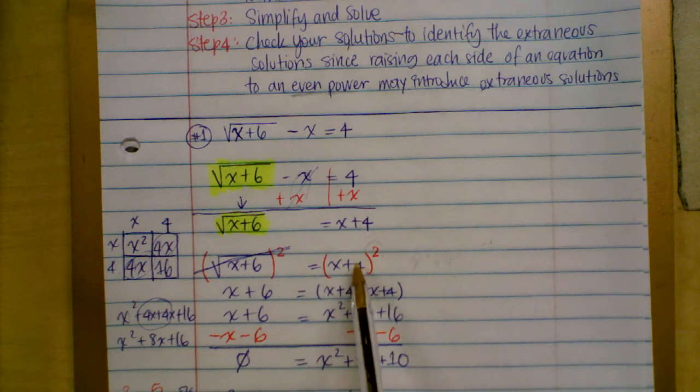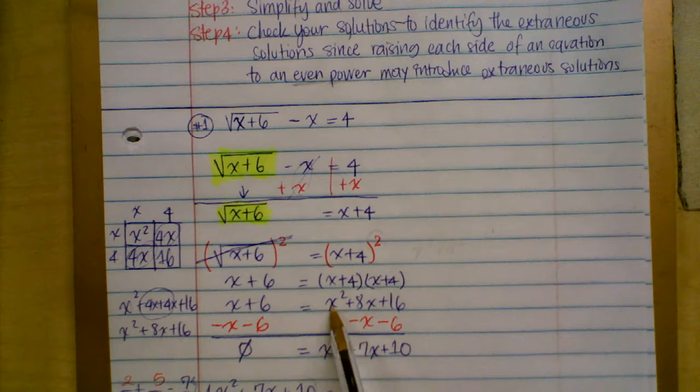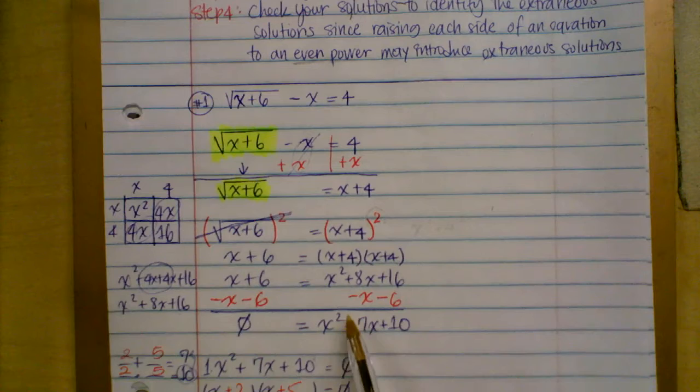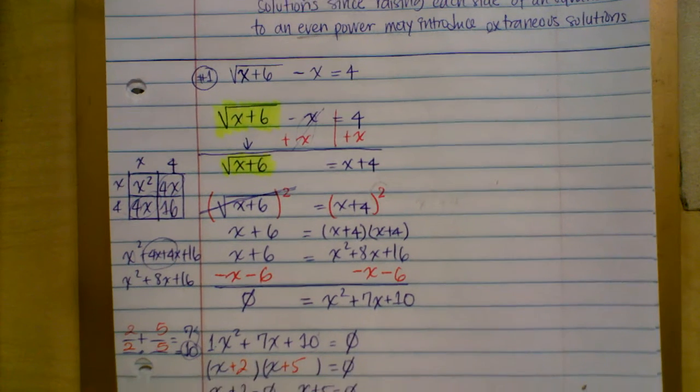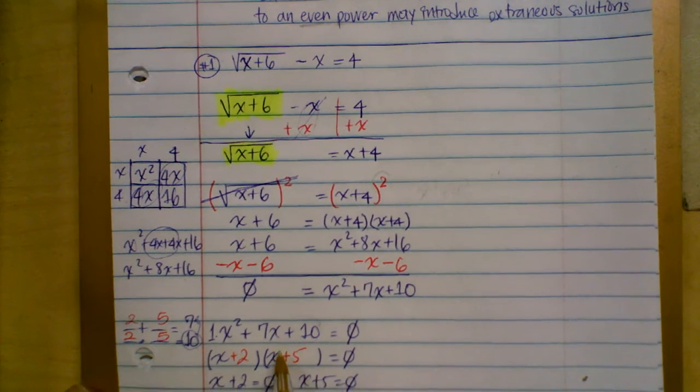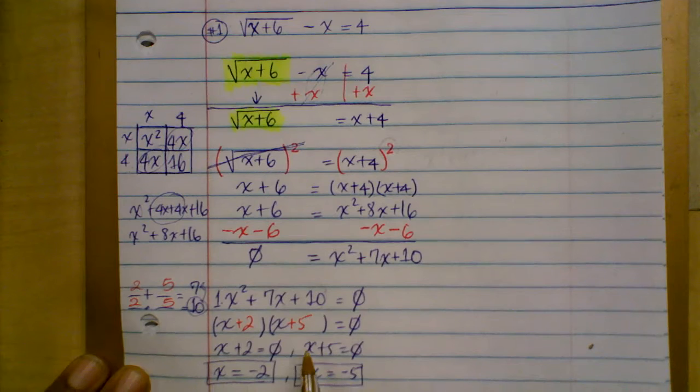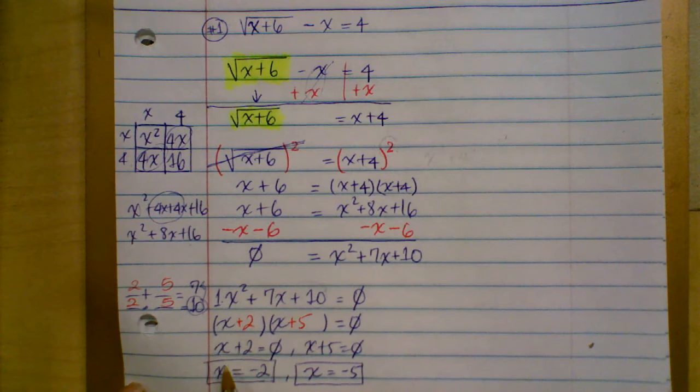When you square both sides, the expression x plus 4 squared simplifies to x squared plus 8x plus 16. Then you wrote the equation in standard form by subtracting x and 6 on both sides. And then you have the quadratic equation written in standard form. And the quadratic equation is factorable, so you're able to solve it by factoring.